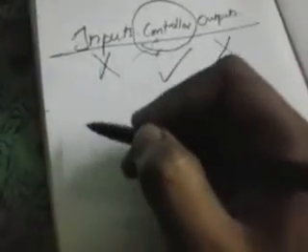Let us leave the inputs and outputs for some time, and discuss this controller. A controller may be the size of a room, or it may be a very large size, but here in robotics and in some electronic control applications, we mostly use a microcontroller.